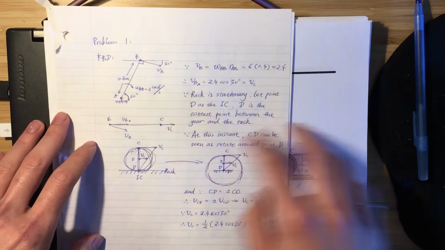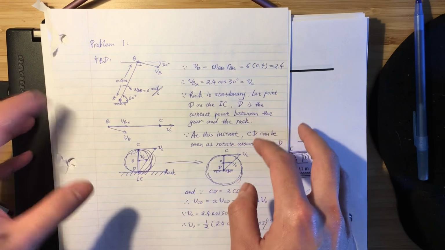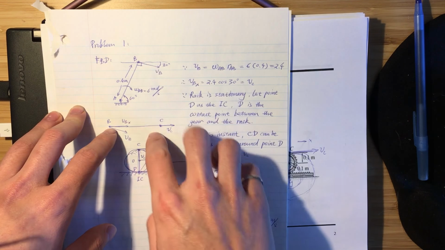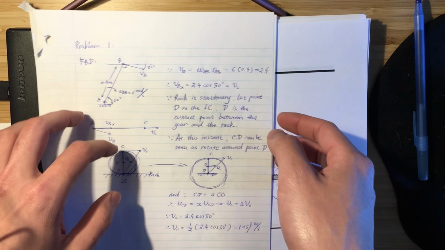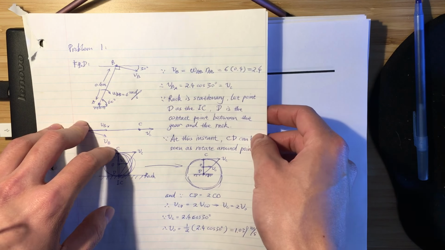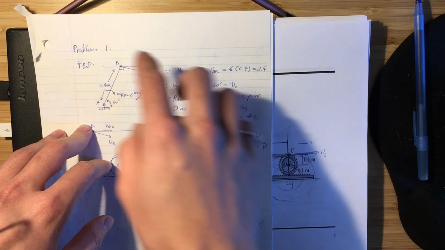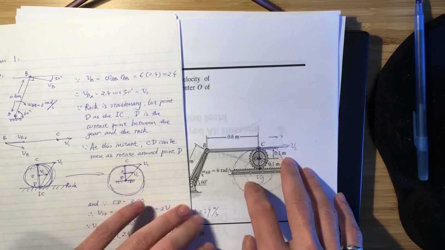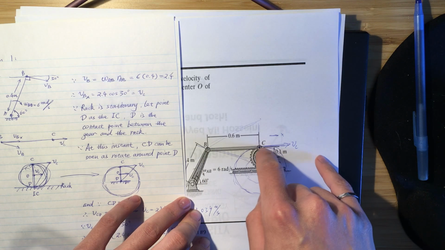So first step, we have to draw a free body diagram like this. Because all the known conditions are about the AB member, we have to start with the AB member. First we have to get the velocity VB, and then we observe that BC is horizontal.